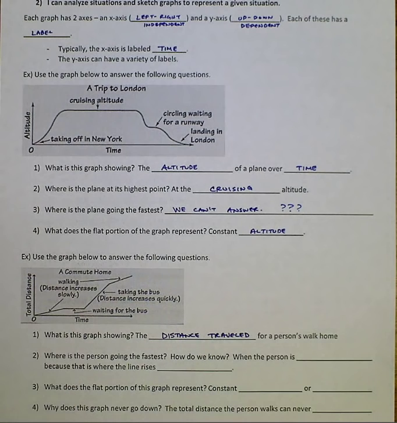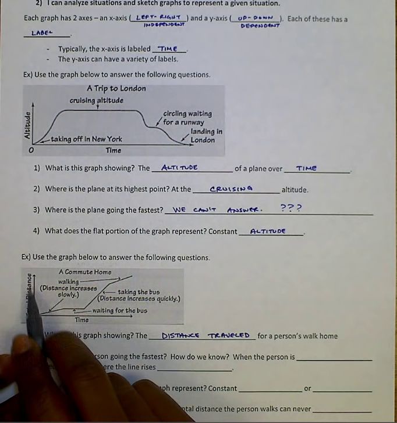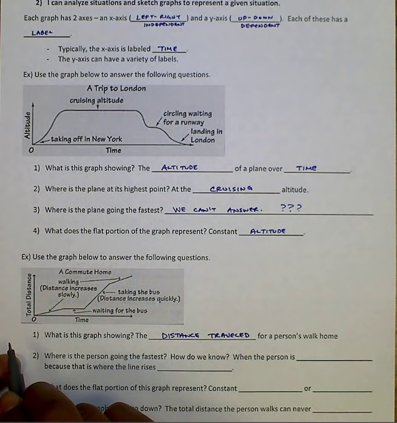Where is this person going the fastest? And how do we know? Notice that this graph talks about distance and not speed, but we can find speed from it. Where the distance is changing the fastest, that's where the person must be moving the fastest. While he's walking here, you can see a really slow change in distance.